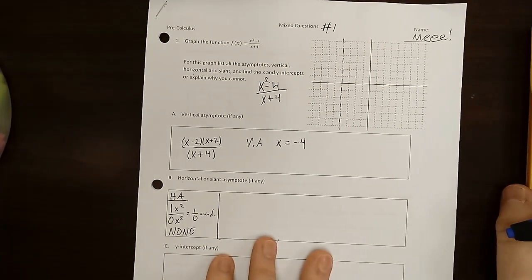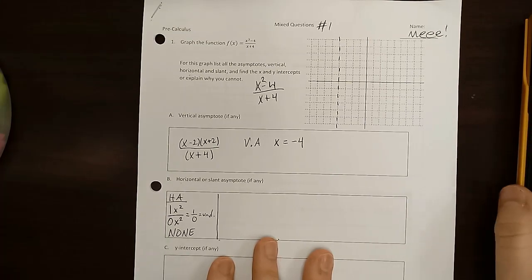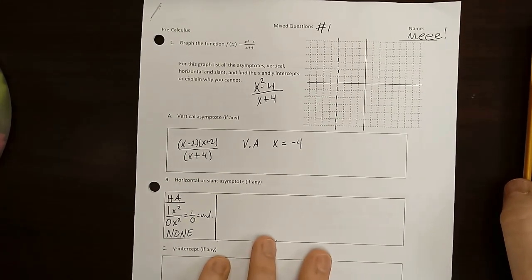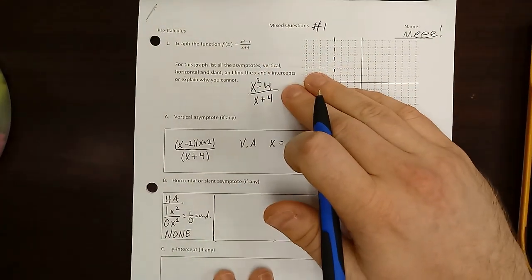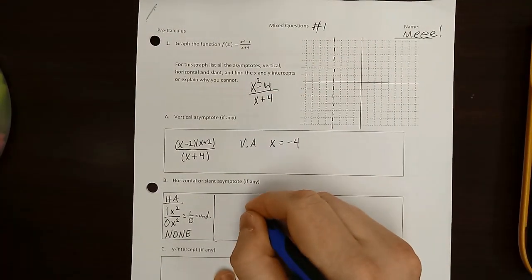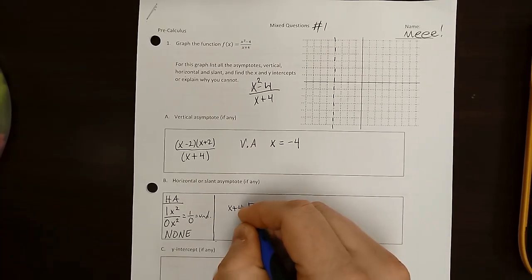So if you're in CP right now, we did not go over this year. I'm going to talk about it for those of you who want to know how to do this. So the way that we would approach the slant asymptote is we're going to do long division here and see what we're left with. So if I go through and I do long division, I'll put my x plus 4 out front.